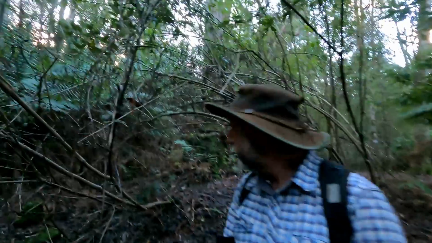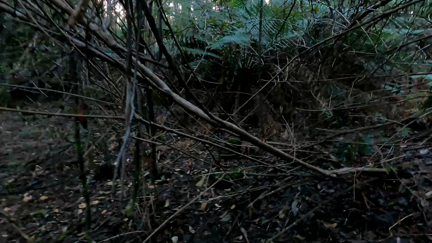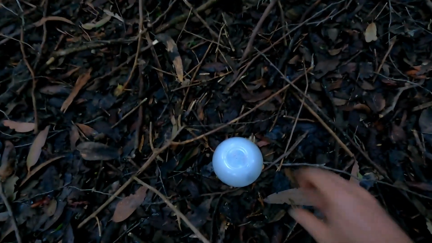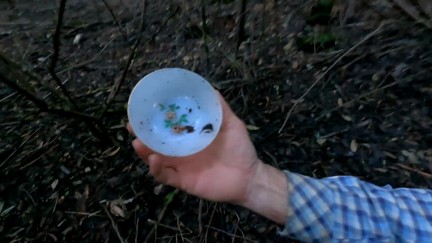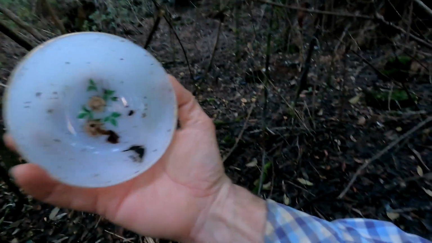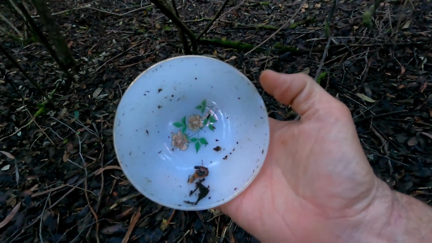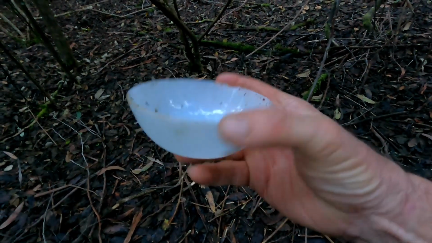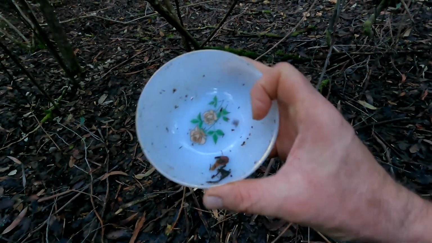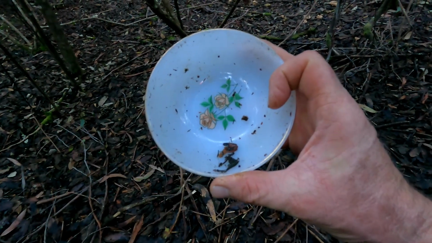Just walking through this other little clearing, and I can see there's a few bottles over in there, a bit of rubbish and stuff. But I did notice this sitting here. It's a fully intact little glass bowl. It's really cool. It's got like gold trim on it.